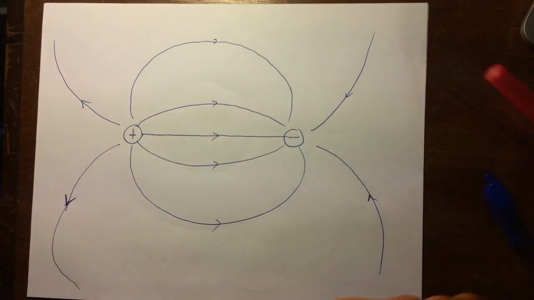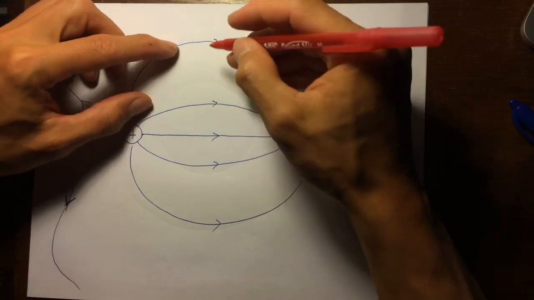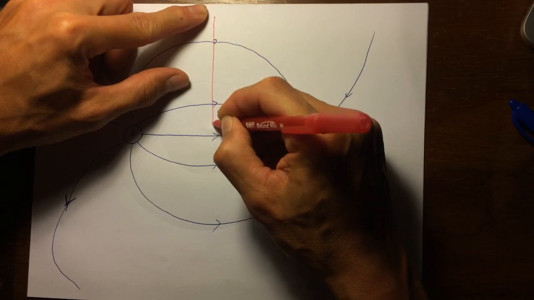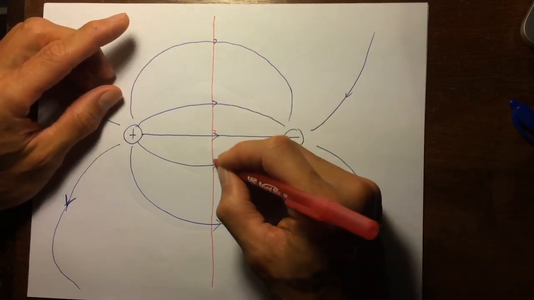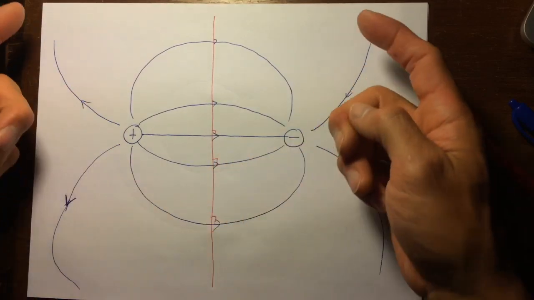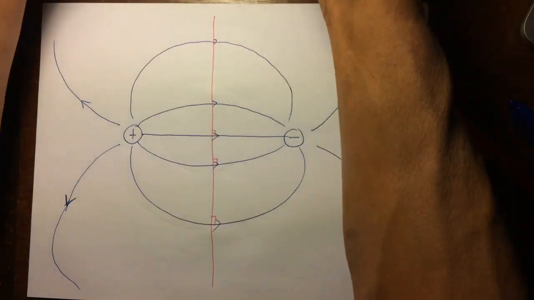Okay, so I need to figure out how to draw equipotential surfaces. So here is a line. Do you see this? This indicates a surface that is perpendicular to all the field lines. Because of the symmetry, the way the field line is going to cross this central up-down axis is perpendicular everywhere.